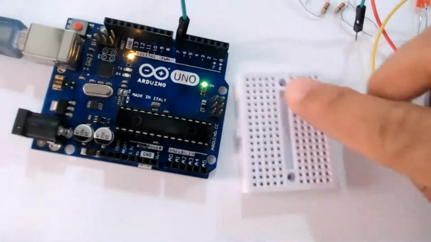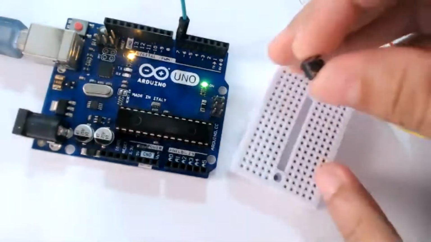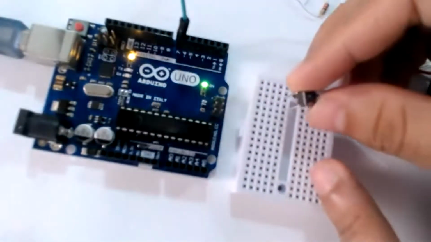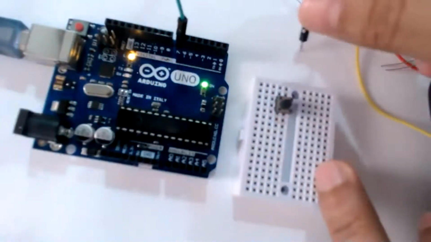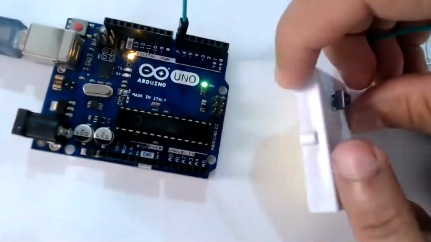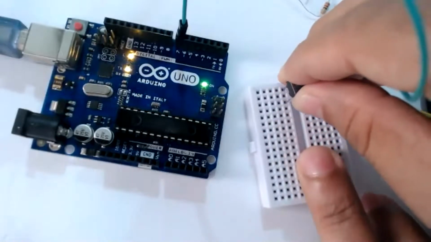You can find your, all of you look at the screen. You can find your push button switch. So it can be connected to the two rows of the board, right? So I have connected to the first row and the third row.